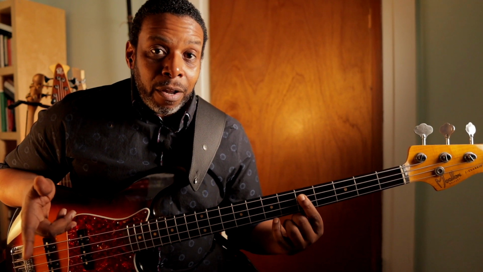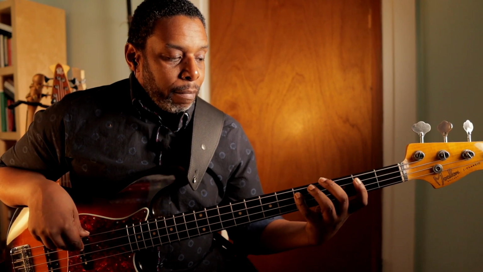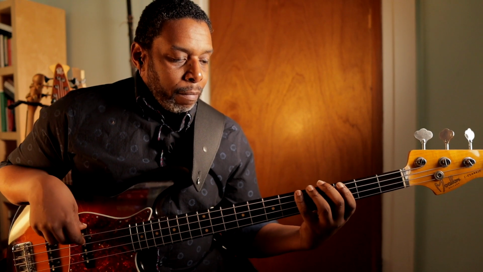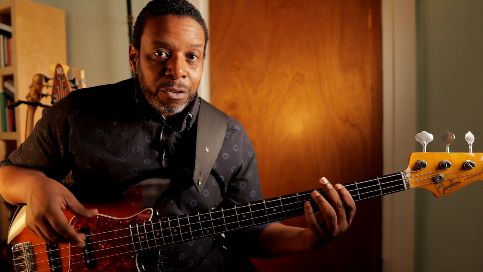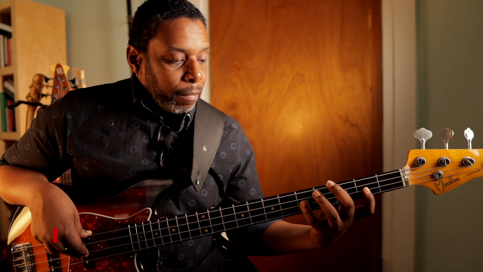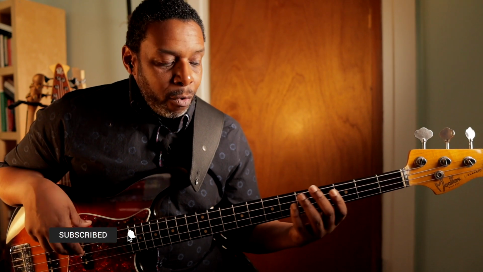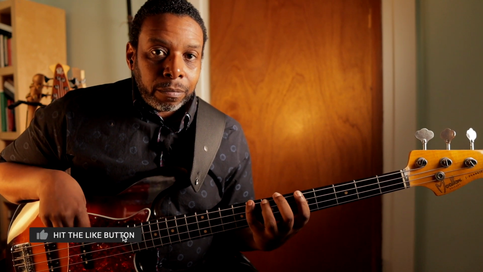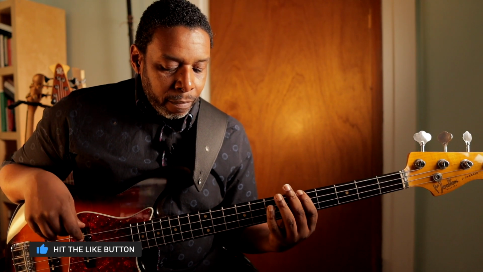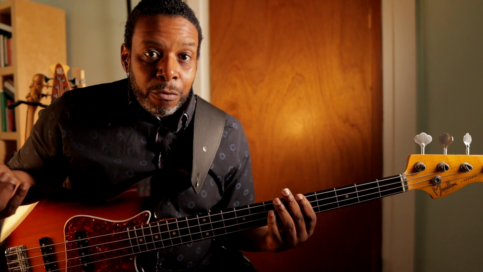5, 3, 2, 1 on the G major. 5, 3, 2, 1 on the C major. Then 5, 3, 2, 1 on the A minor. So let's apply that to the groove.